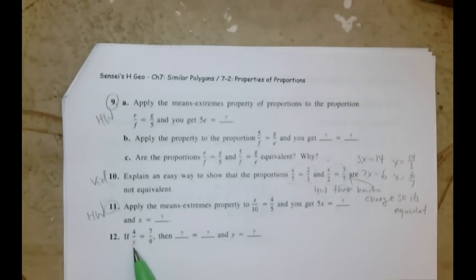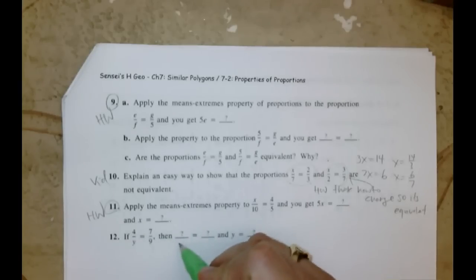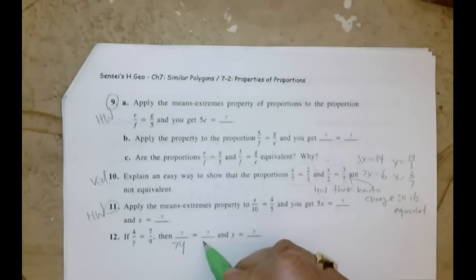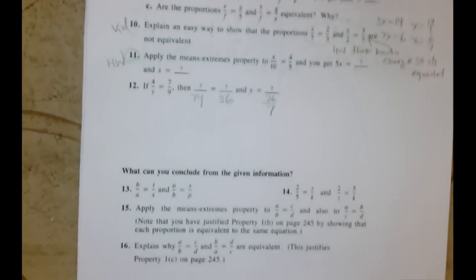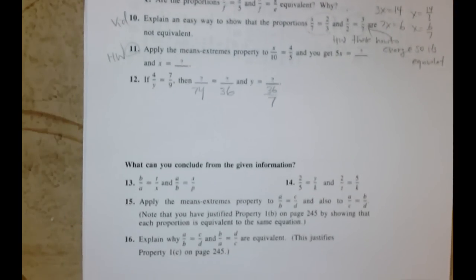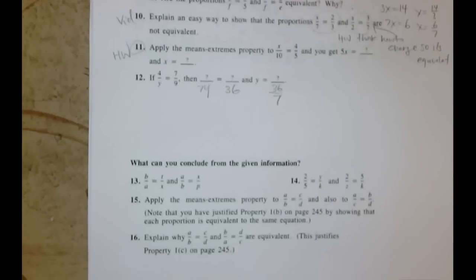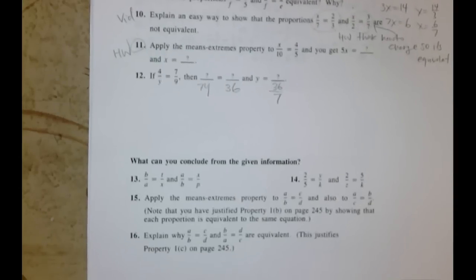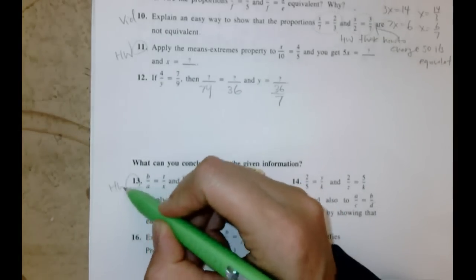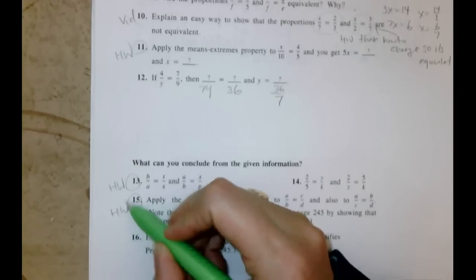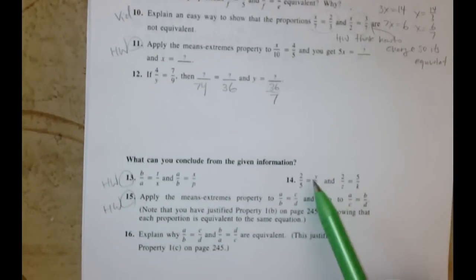If 4 over y equals 9 over 7, then 7y is 36, so y is 36 over 7. Okay, what can you conclude from the given information? Alright, so do this. Let's just do odds for homework. And let's look at 14.